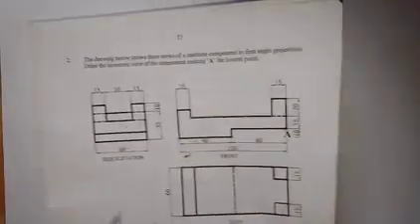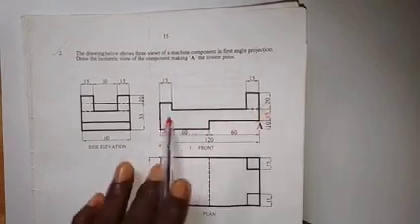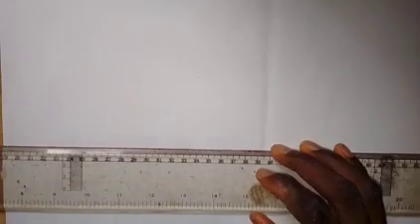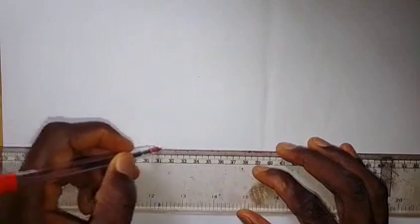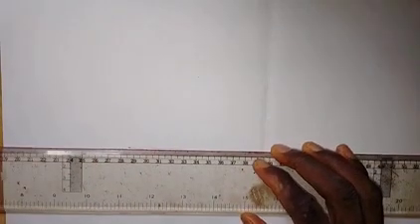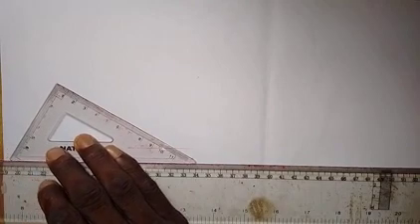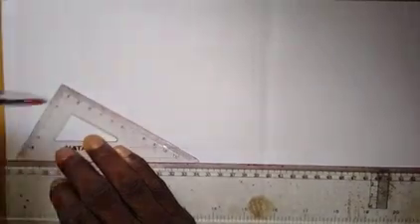So the first thing that I'm going to do is to produce this shape that we see here in the front elevation. And how do we do that? What we need to do first is to draw a horizontal line, like this. Then we draw a line in this direction, so it goes like this.